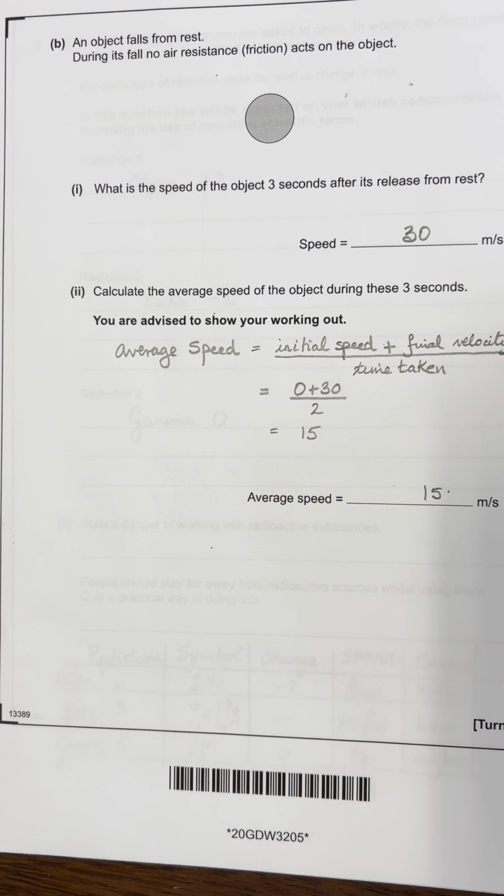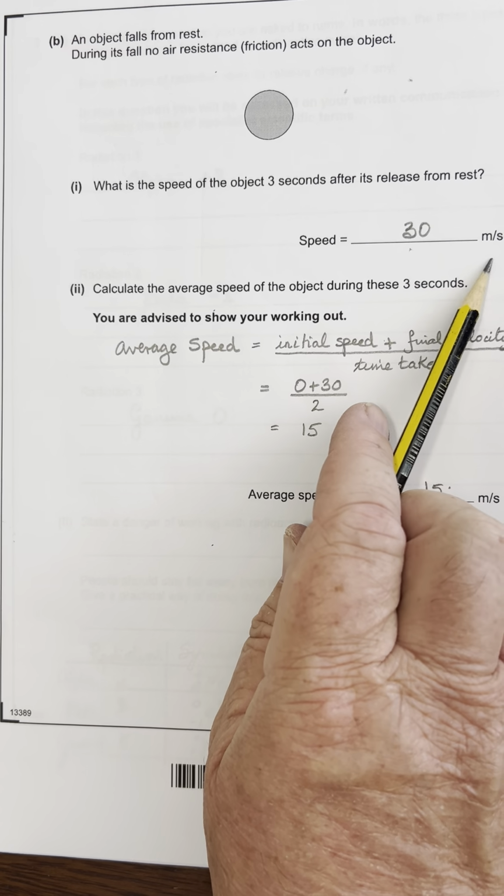So it says an object falls from rest. During its fall, no air resistance acts on the object. So what's the speed of the object after 3 seconds? Well, the value of g is 10 meters per second squared. So that means in every second it goes 10 meters per second faster. So in 3 seconds, it will be doing 30 meters per second.